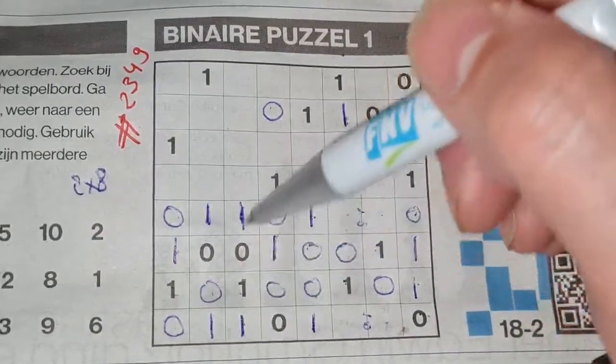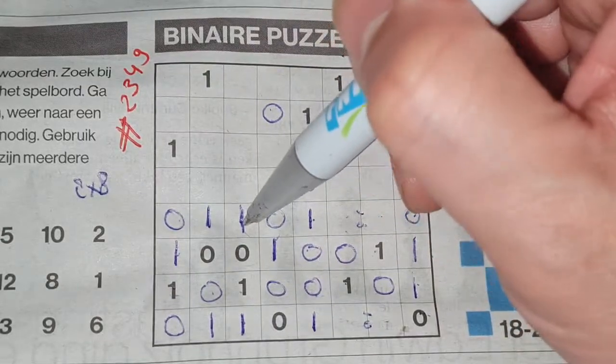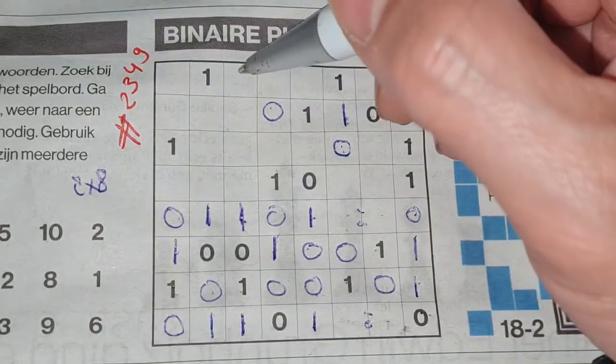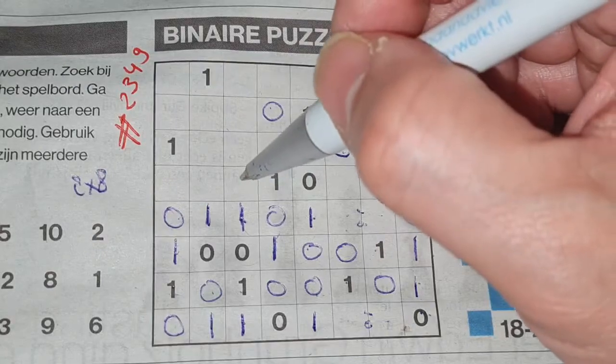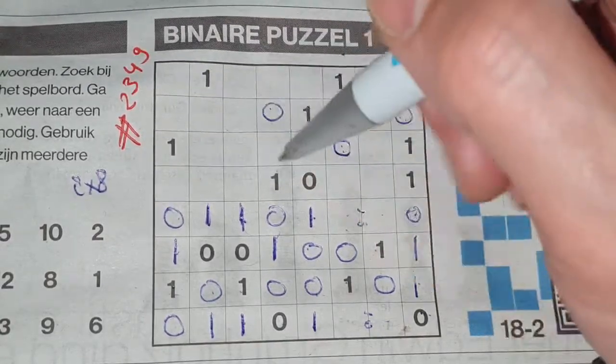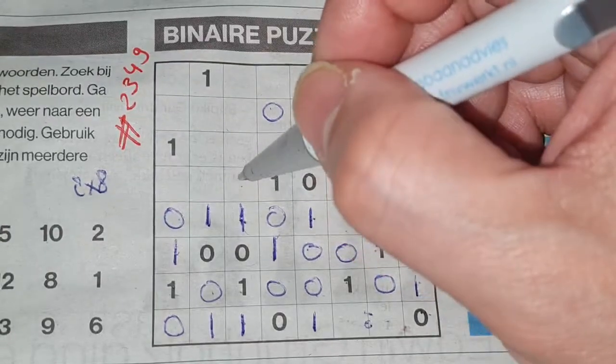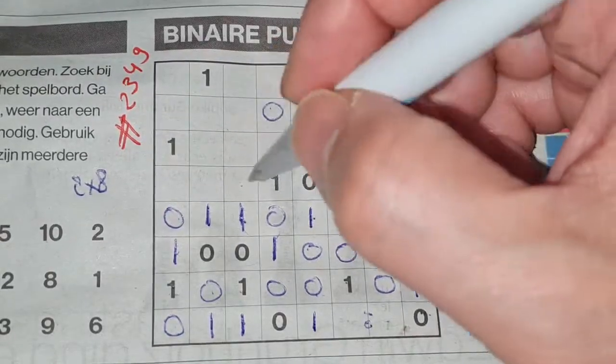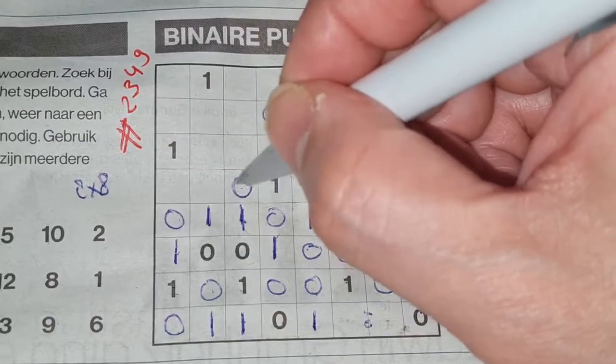Okay, 1, 2, 3, three ones. If I place number four here, then we have three zeros, not allowed. So this cannot be a 1. This should be a 0.